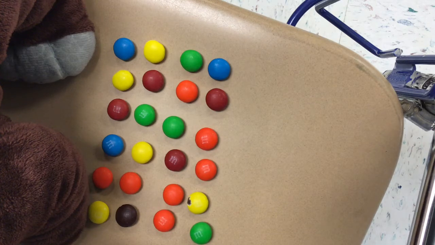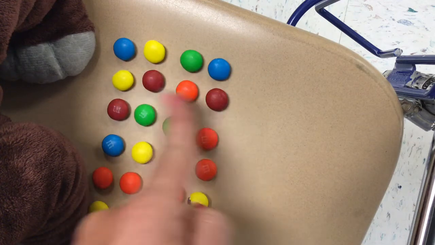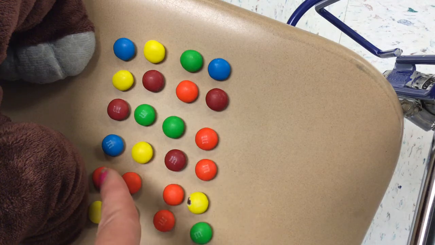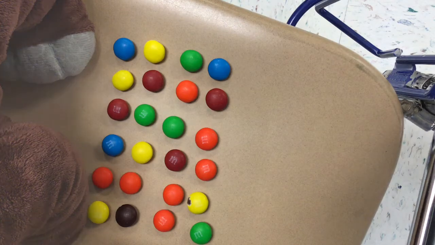Let's count them quick so Sarah can eat them. So I've got 1, 2, 3, 4, 5, 6, 7, 8, 9, 10, 11, 12, 13, 14, 15, 16, 17, 18, 19, 20, 21, 22, 23, 24. So 6 rows of 4, 6 times 4 equals 24.